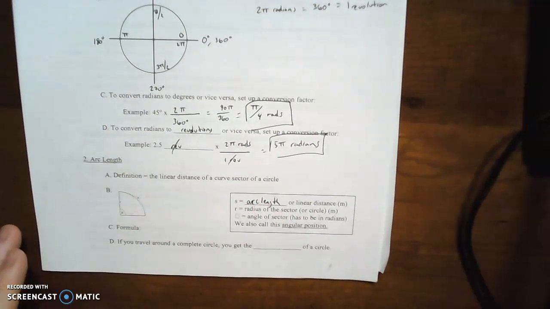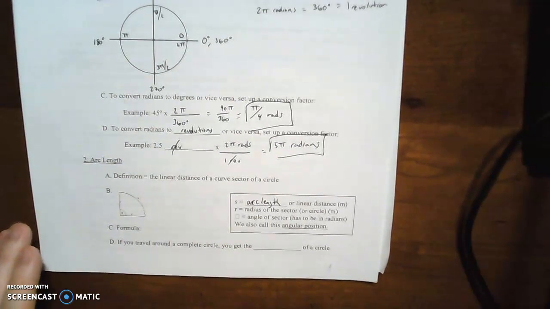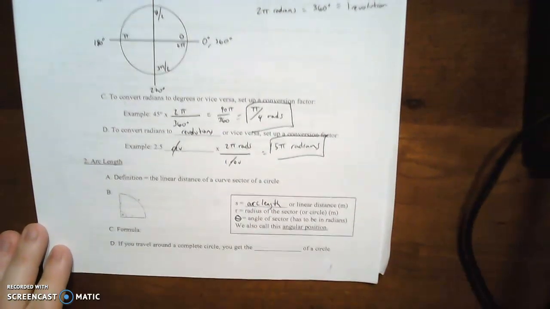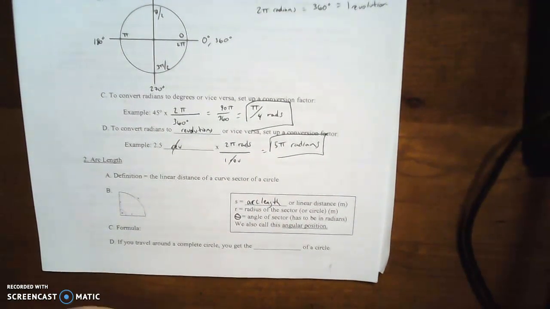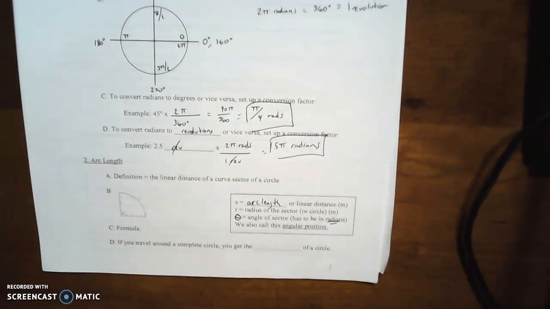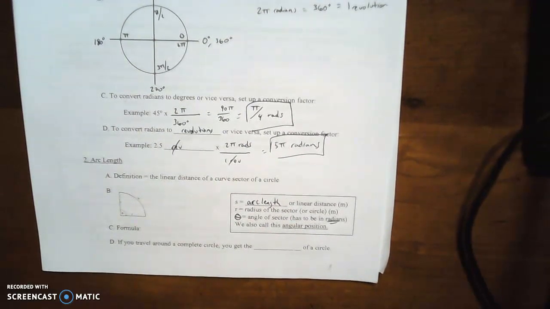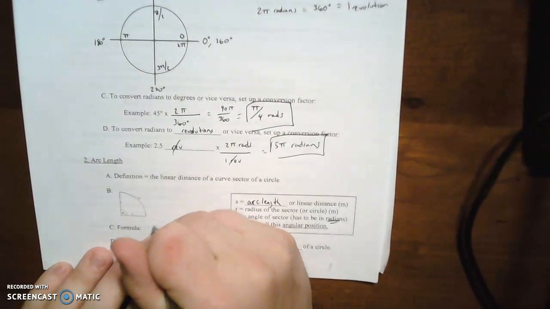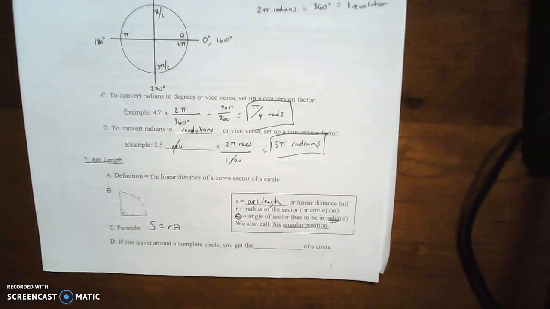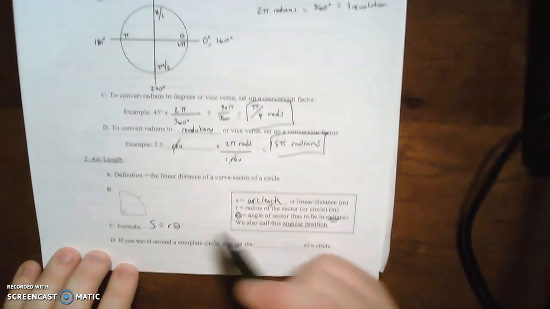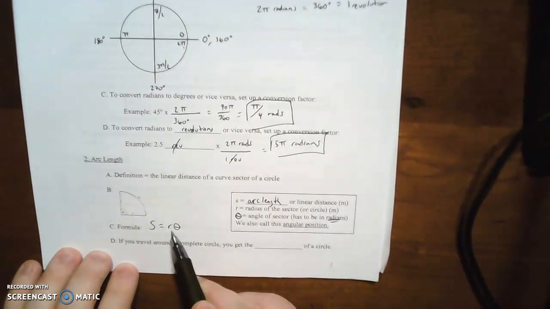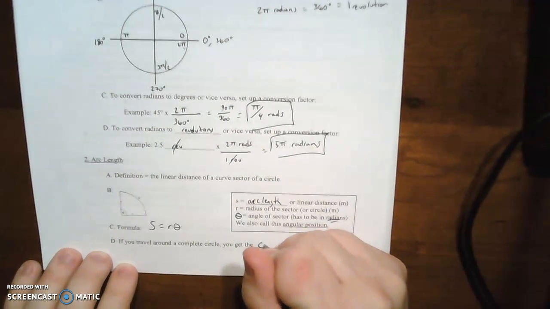This will be the linear distance that the thing actually traveled, where R again is the radius of the sector or circle that we're looking at, and theta is the angle of the sector that it has moved through. This must be in radians, that's why we're talking about radians, otherwise it won't give you the circumference we're looking at. So this equation is very simple, it's just S equals R theta. If we travel around the full circle, we would have 2 pi in radians, and 2 pi times the radius would give us the circumference of that circle, which makes perfect sense.